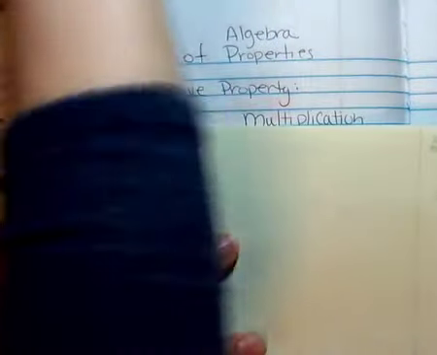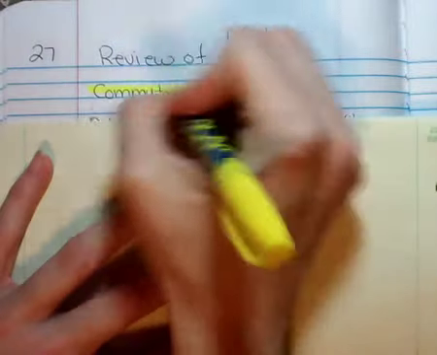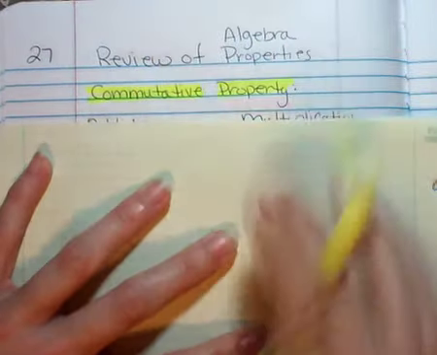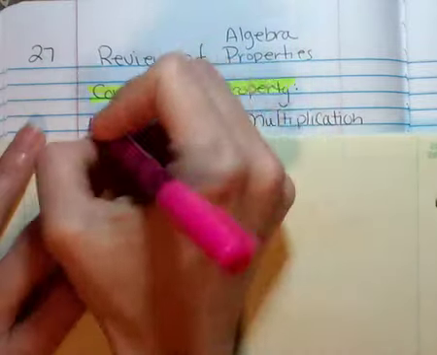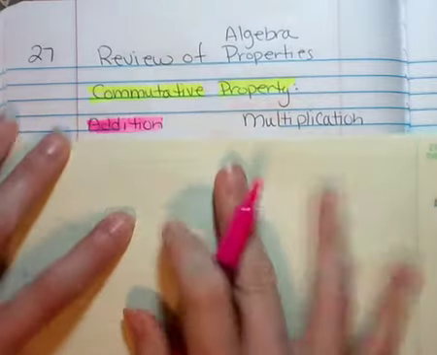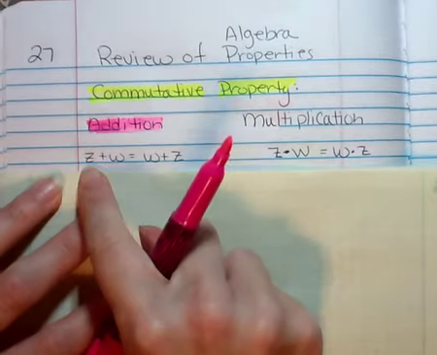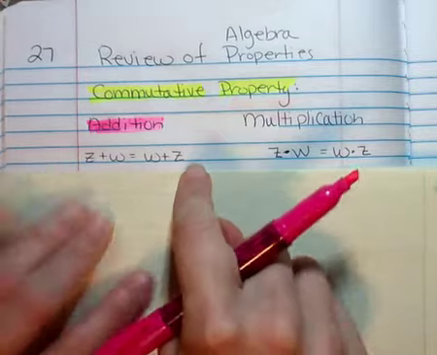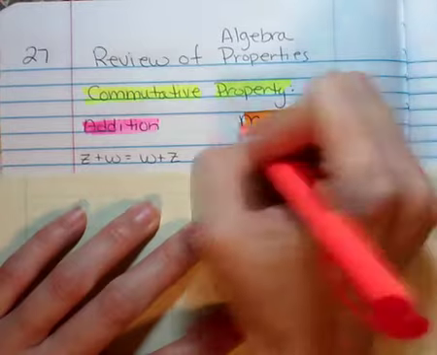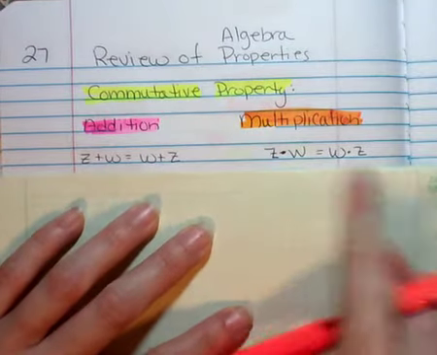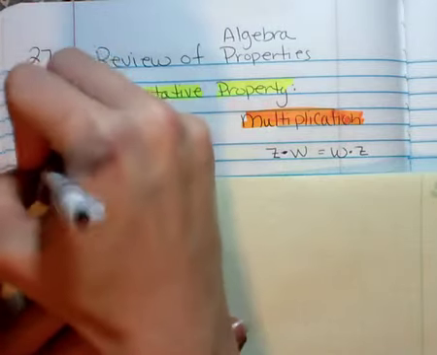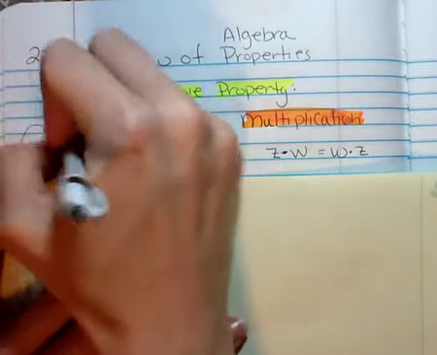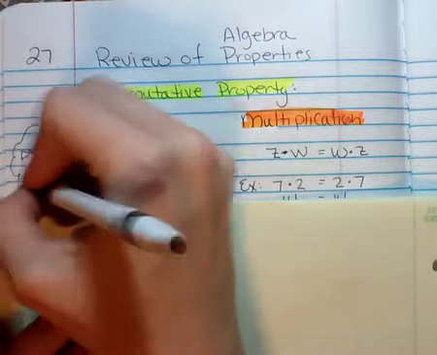Our first property that we are going to review is the commutative property. We can use the commutative property in either addition or multiplication. In addition, the commutative property says that z plus w equals w plus z. And in multiplication, it says that z times w equals w times z. So this is our any order property.